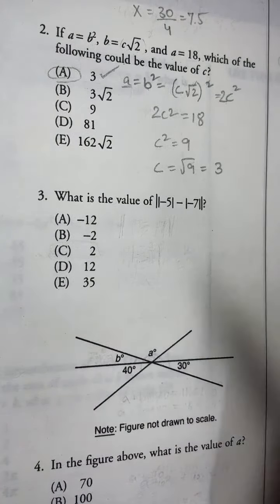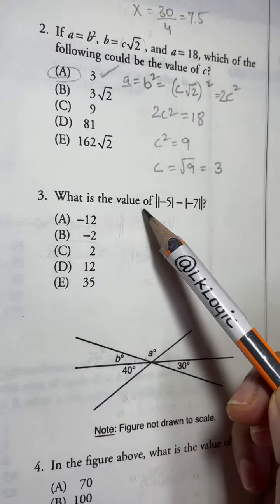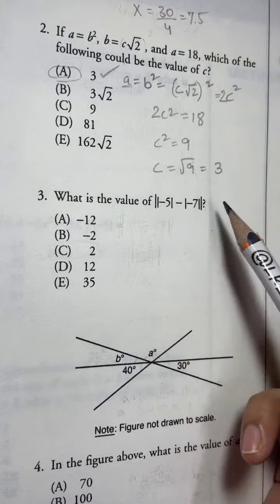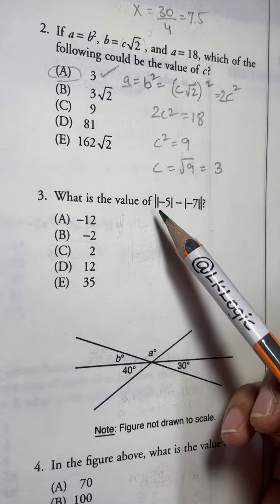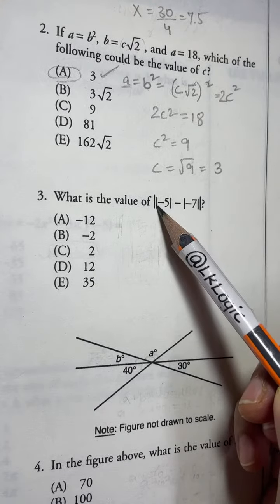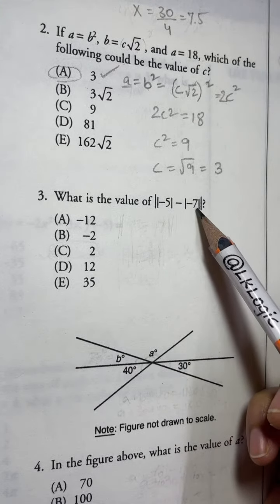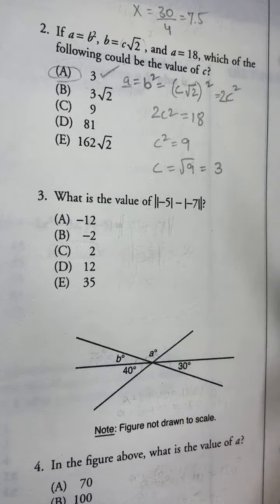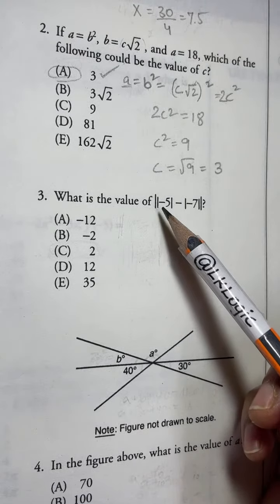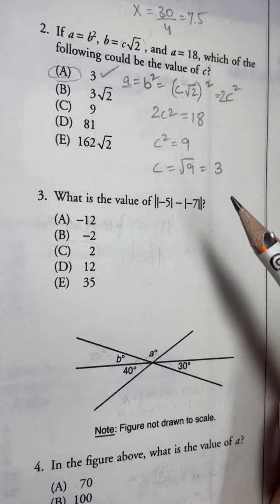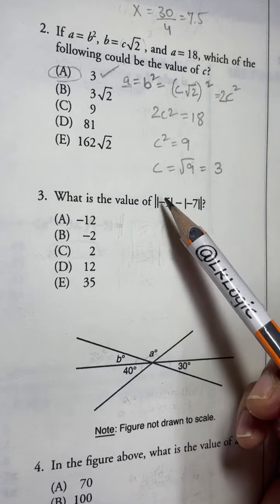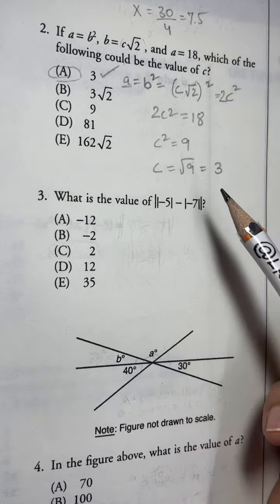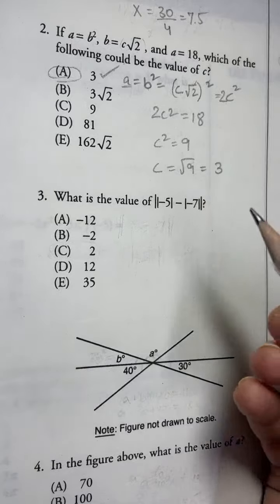Okay guys, we have the third question. Question number 3 says, what is the value of, now this symbol is actually called absolute value, or you can even call it modulus. So what is the modulus of -5 and the modulus of -7? Basically, absolute value means it is a non-negative number. So whatever number you have inside these two bars, it will change into a positive value. That's it.